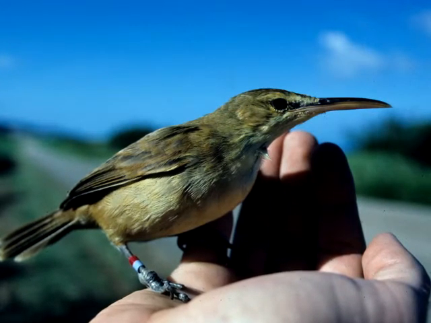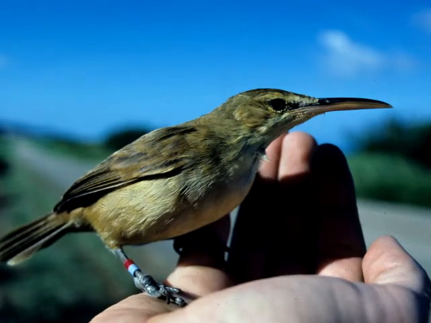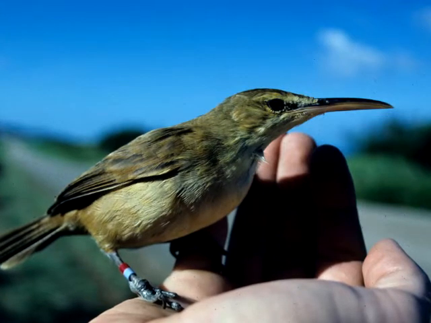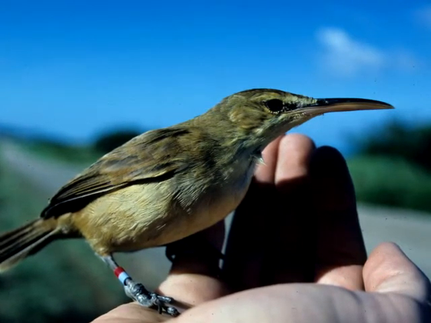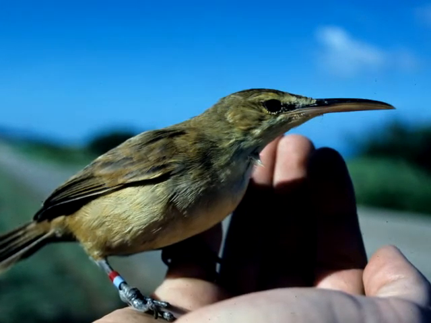Many of them, or at least many of the members of this reed warbler group, are marsh birds, as you might expect from their name, reed warbler. But this guy is pretty big. You can see in comparison to my fingers, he's a pretty good sized bird, robin size kind of a thing.